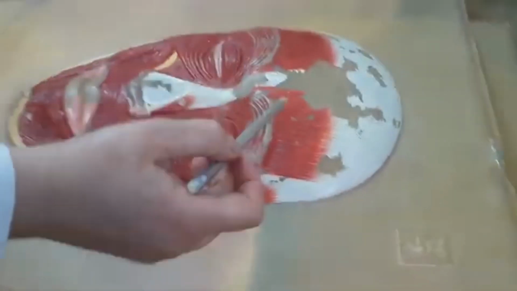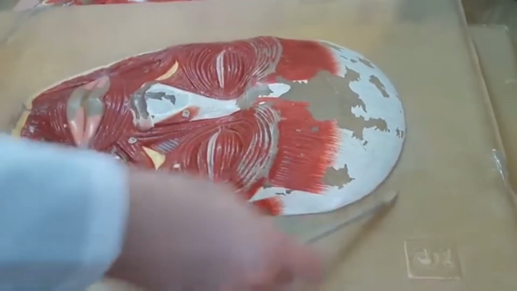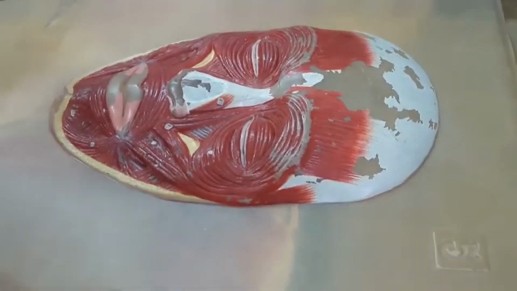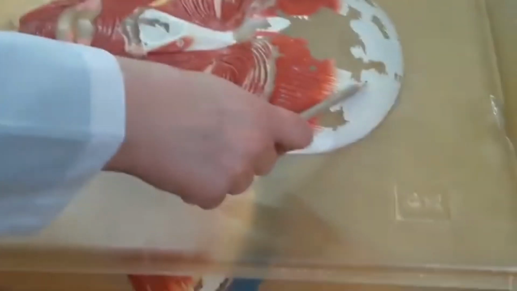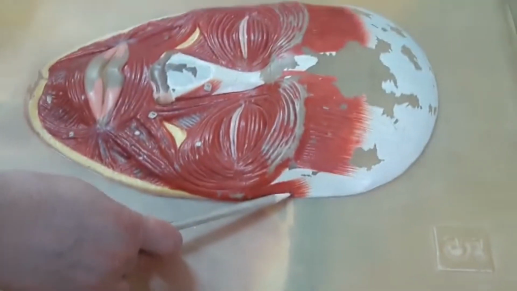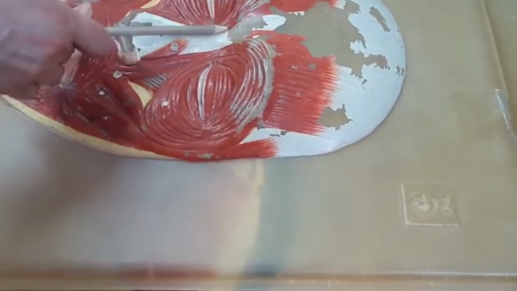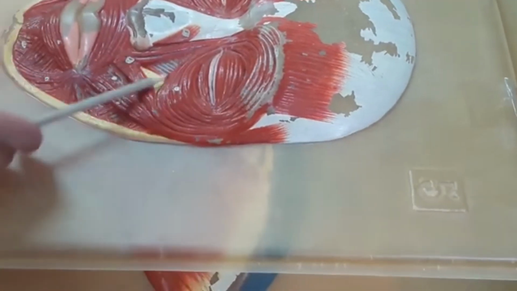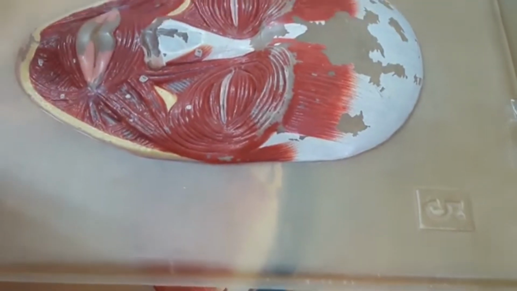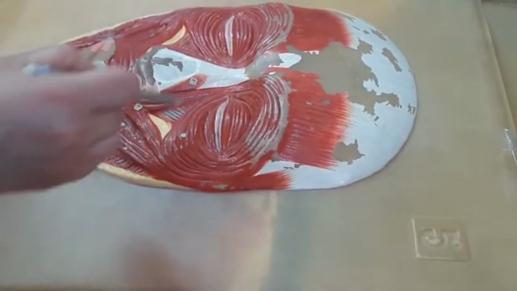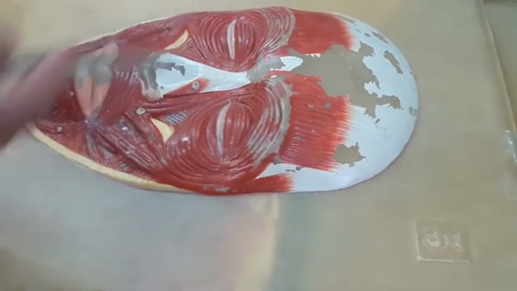Together. Musculus occipitofrontalis. This is venter frontalis. This is venter occipitalis. This is galea between these venters, galea aponeurotica. This is temporoparietalis. This is musculus procerus. This is musculus orbicularis oculi. It has 3 parts: orbital part, palpebral part, and a little lacrimal part.